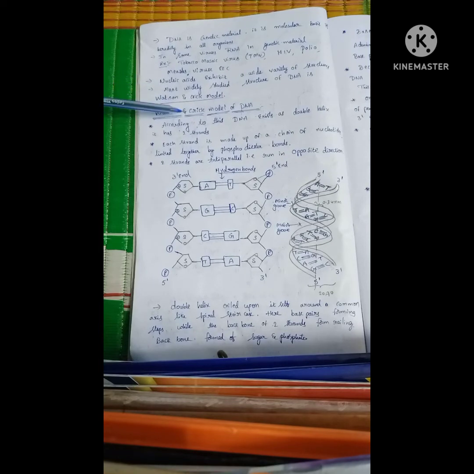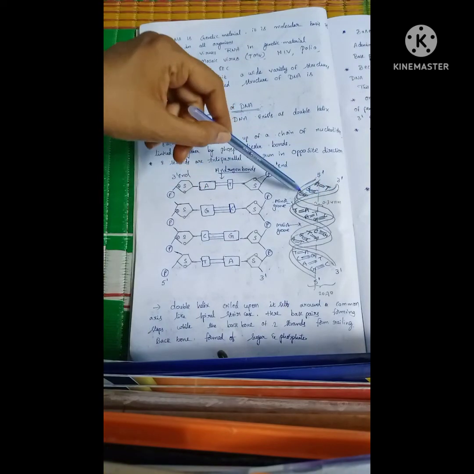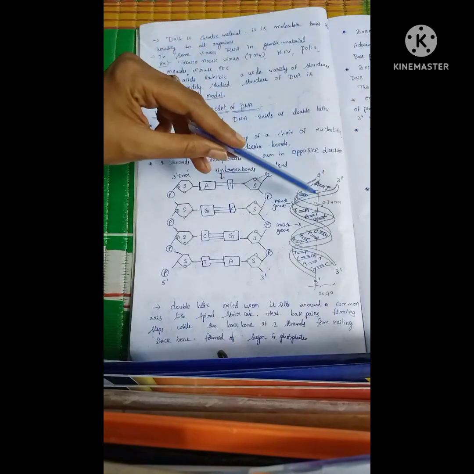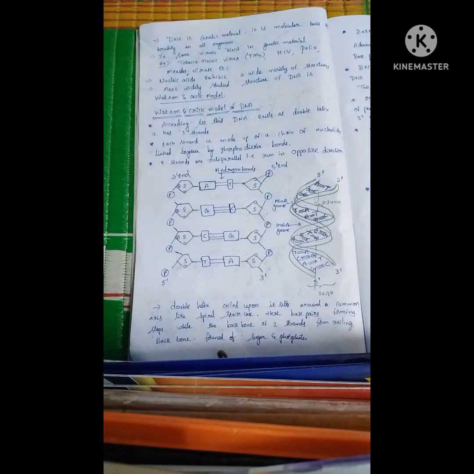The Watson and Crick model of DNA. Watson and Crick are the two scientists who studied the double helical structure of DNA. What is the name of the structure? Double helical. Here two helices are present, right? This is called the double helical structure of DNA. So according to this, DNA exists as a double helix. That means two strands are present. This is one strand and this is another strand. So two strands form the double helical structure of DNA.